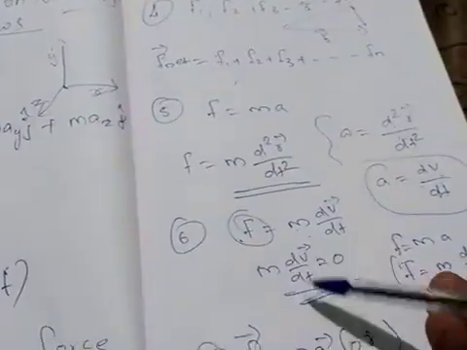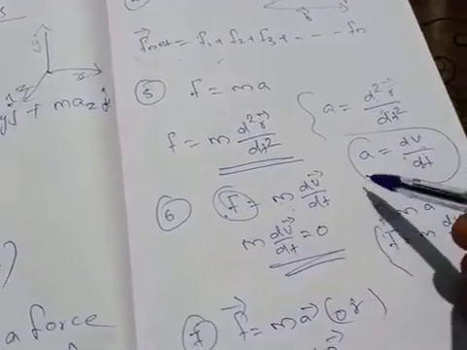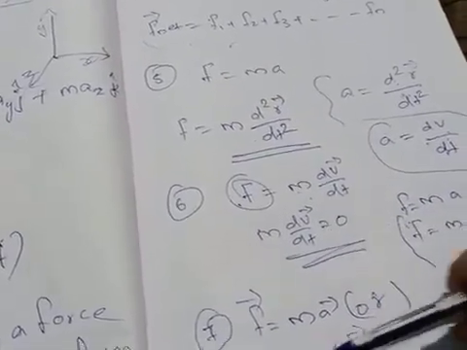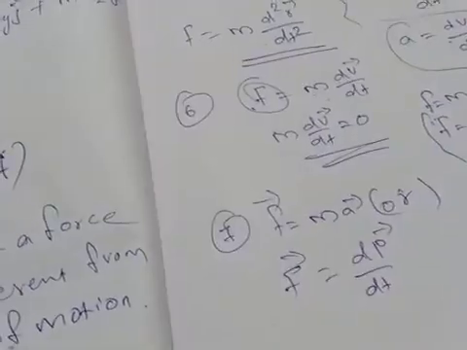And the sixth point is what? If there is no force, then what? In Newton's second law, we will get a equal to 0. And the last point is what? Newton's second law is cause and effect. Force is the cause and the acceleration is the effect.